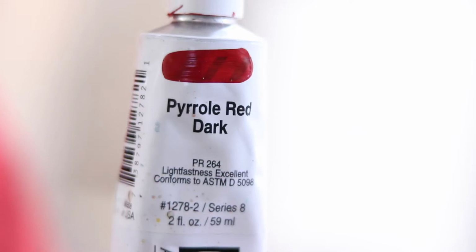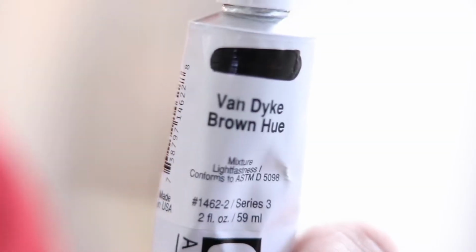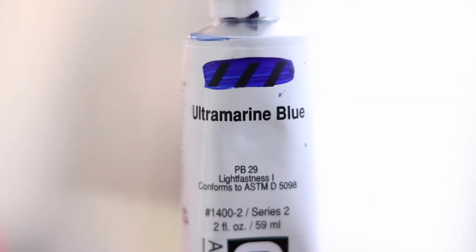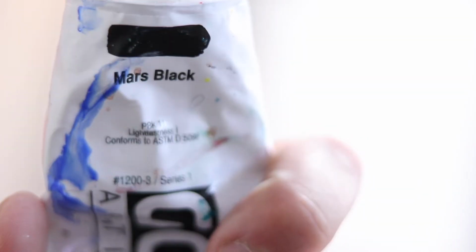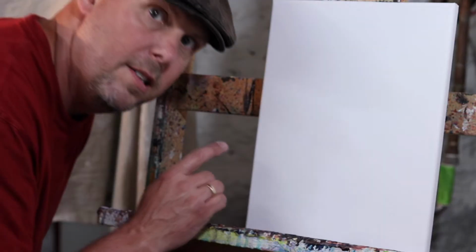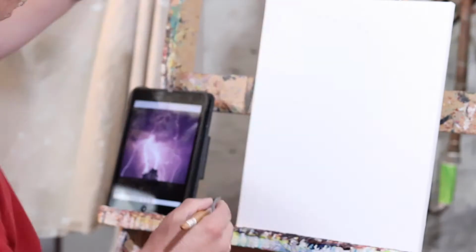Alright, let's get started with the colors. Quin red, pearly red, yellow ochre, burnt sienna, Van Dyke brown, primary yellow, cad yellow, twin blue, aquamarine blue, phthalo green, titanium white, Mars black. Today we're going to do a painting of a lightning storm.